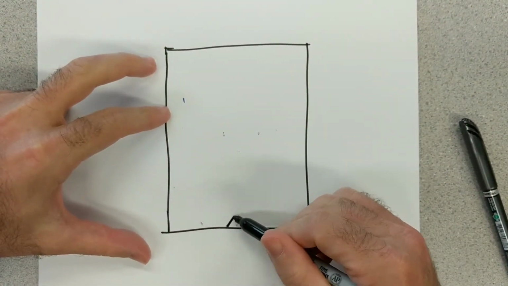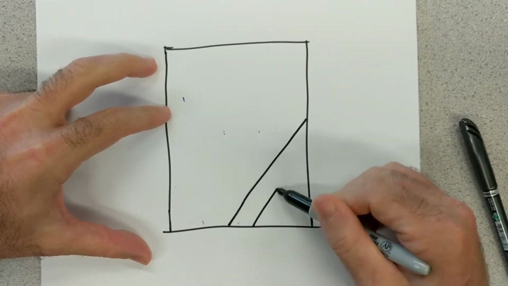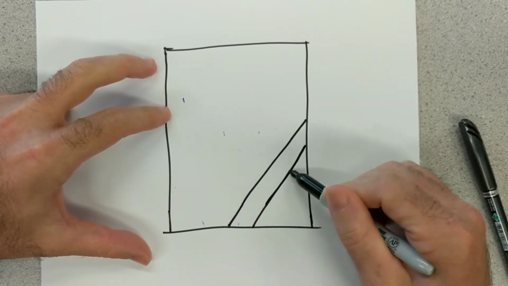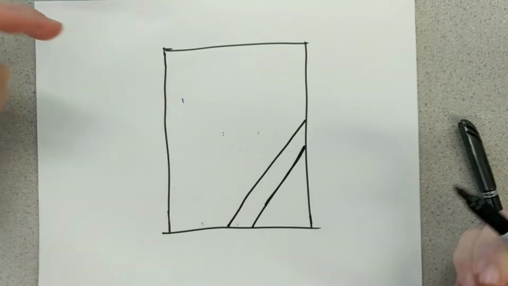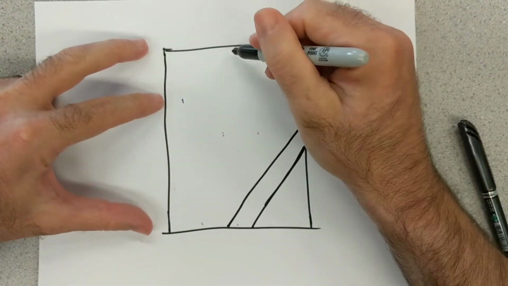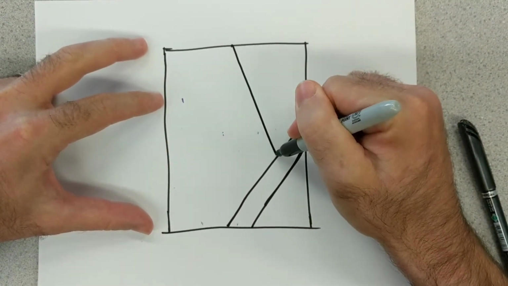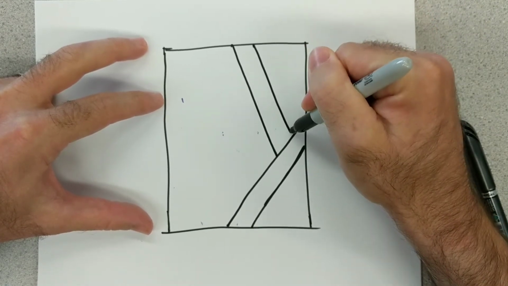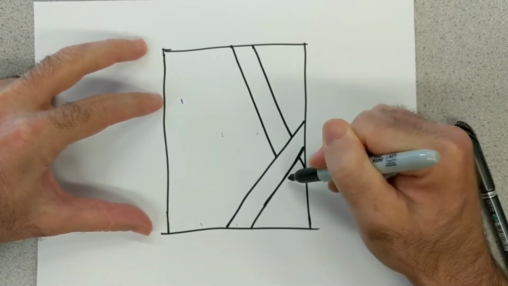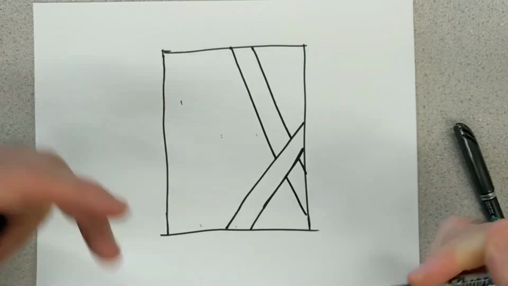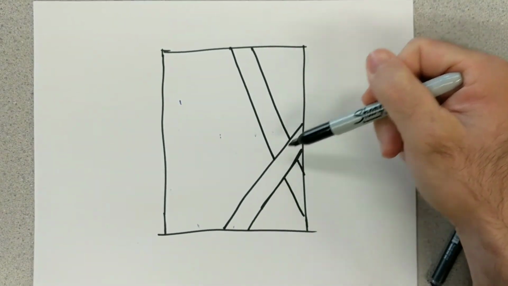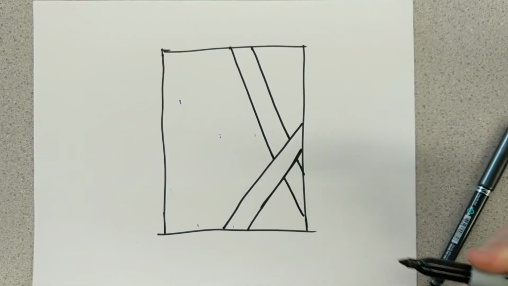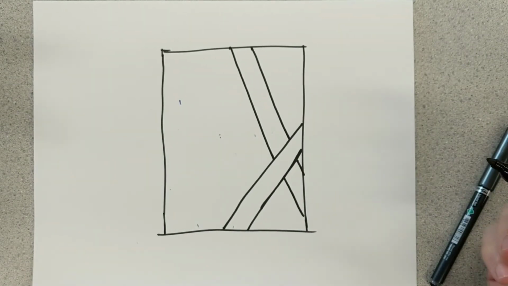So I might have some lines drawn, and these lines might be creating some shapes and things. And to create a layer, all I need to do is when I hit one, let it stop, and then come to the other side and continue on. And by doing that, by laying one thing over top of another, you start to create that impression of depth.